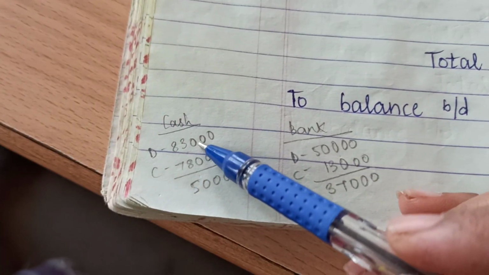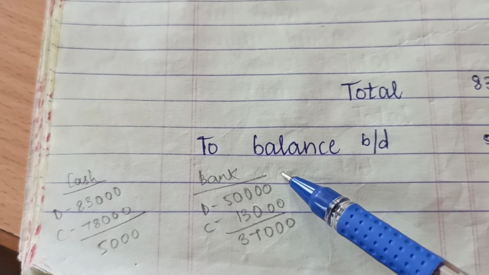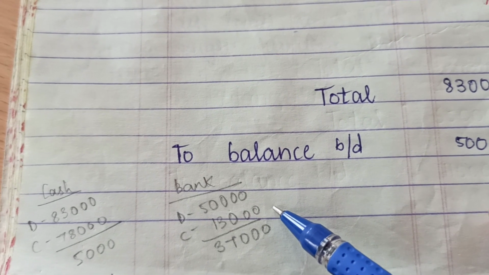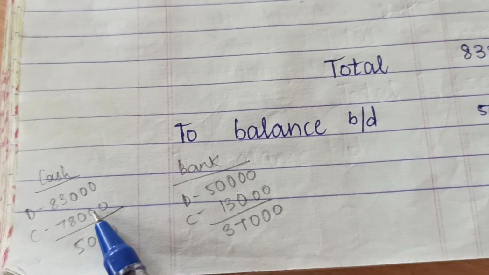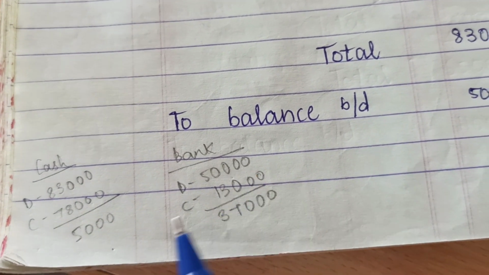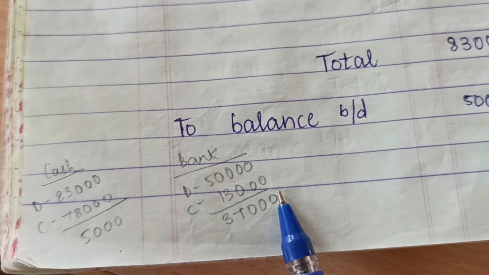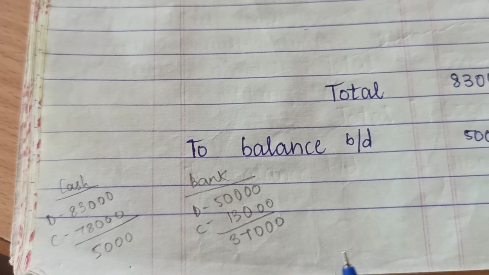So here if we subtract, the remaining amount we got here is 5,000. Bank also debit 50,000, credit 13,000. If we subtract, we got 37,000. Now which side do we have more? The debit side for both the columns is the highest. Which side has the lesser amount? Credit side. Now this 5,000 and 37,000 we call the balance carried down.